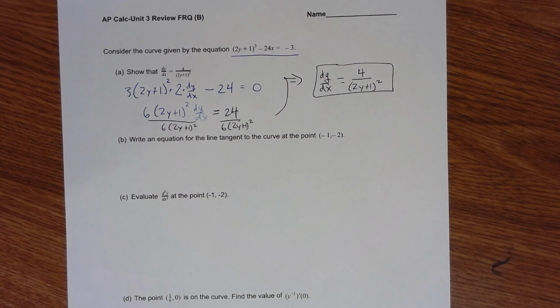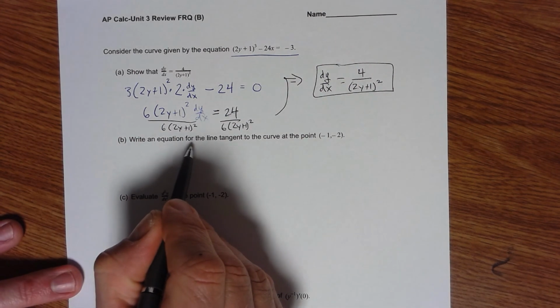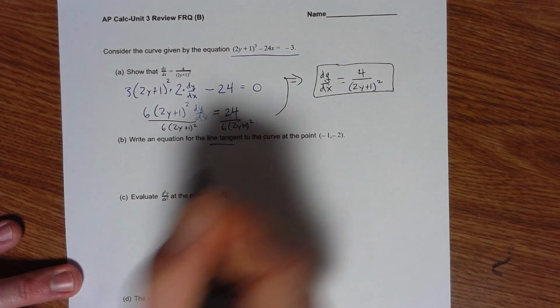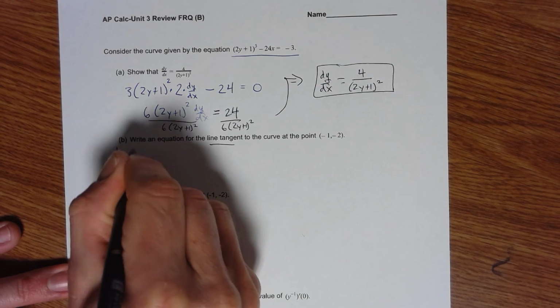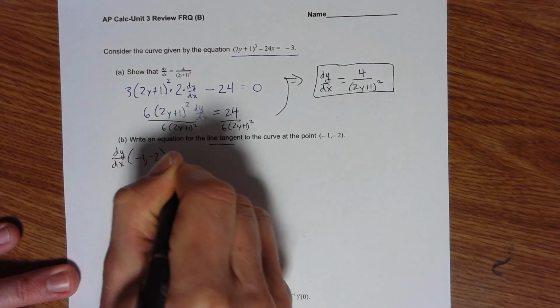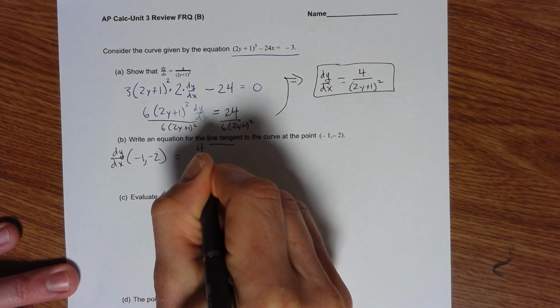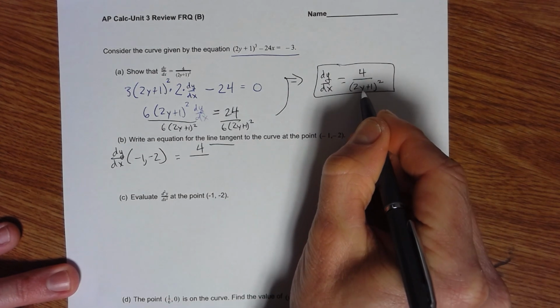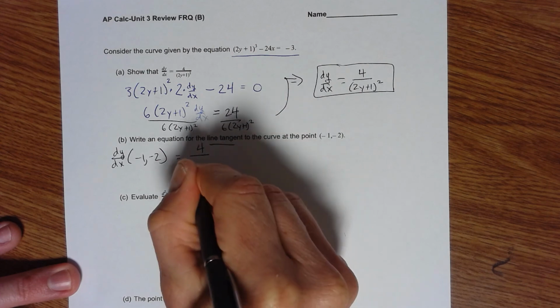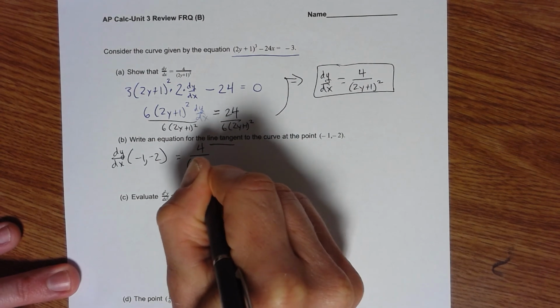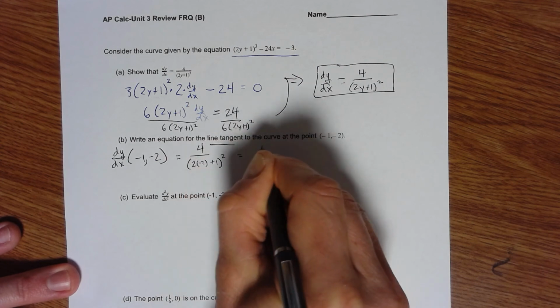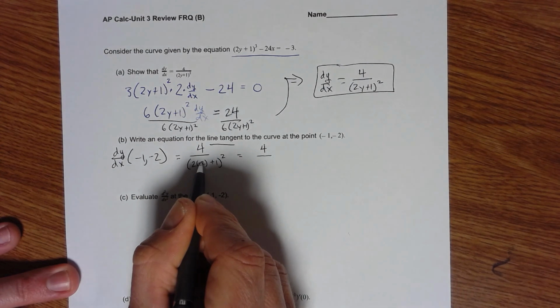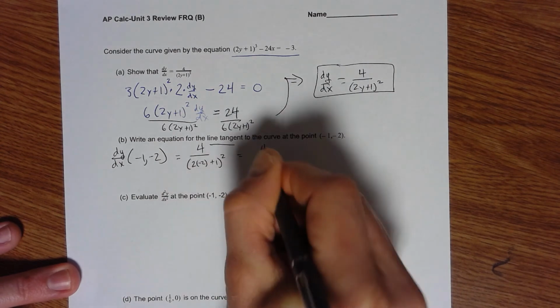So pause the video and try to work through this by yourself. First thing we're going to need to do to write this equation is we're going to need the slope of the tangent line. So that would be by evaluating the derivative at this point, dy/dx at negative 1, negative 2. I'm going to replace this y with the y coordinate, which is negative 2. So it'd be 2 times negative 2 plus 1, and that whole quantity squared. So 4 over, that would be negative 4, plus 1 is negative 3, squared is 9.